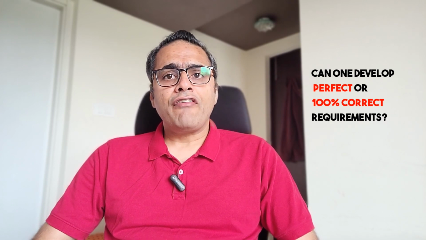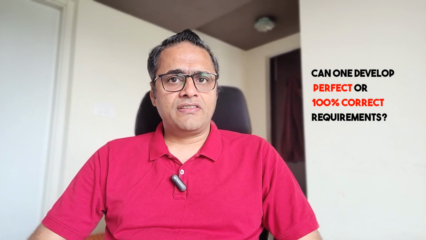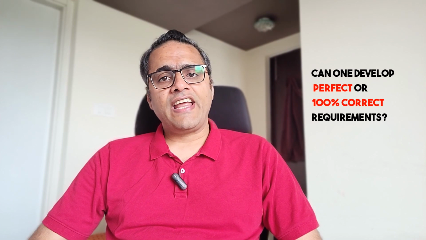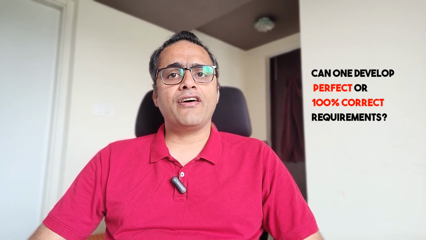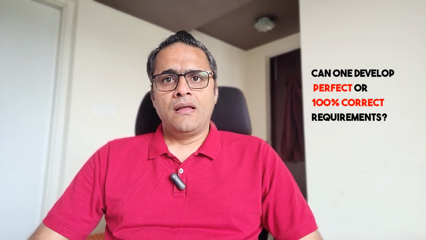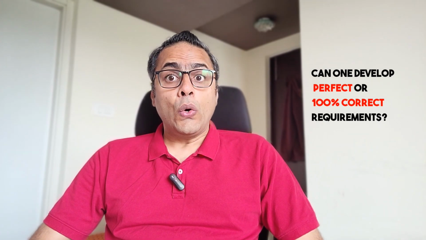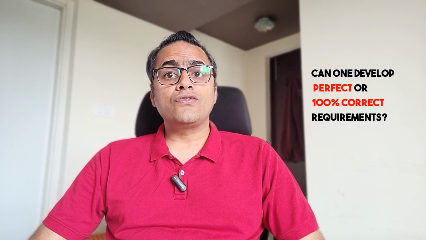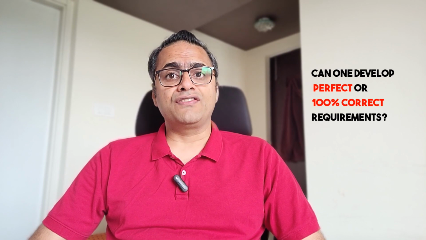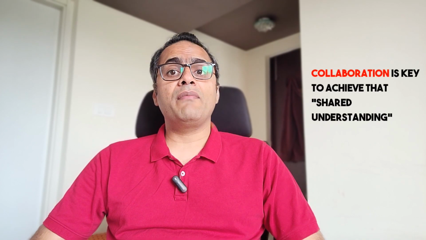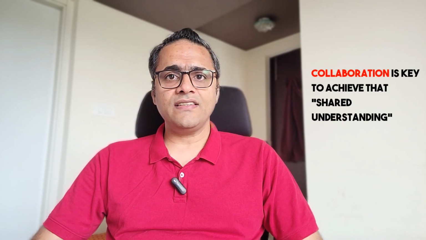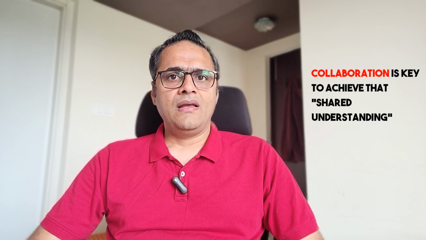So the idea of perfect requirements where everyone is perfectly aligned and there are no misunderstandings is a bit of a myth. But don't worry, the goal is to get as close to perfect as possible by making sure everyone has a shared understanding. This is where collaboration comes in, as I described so far.